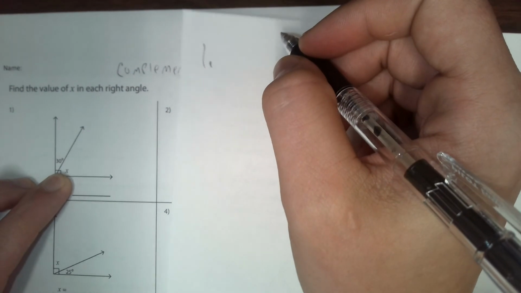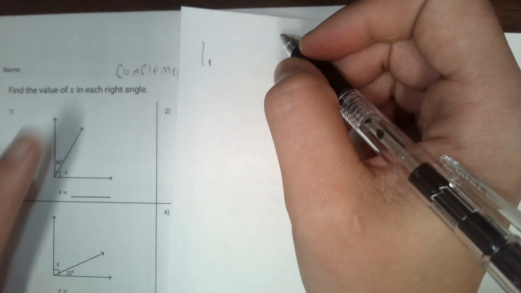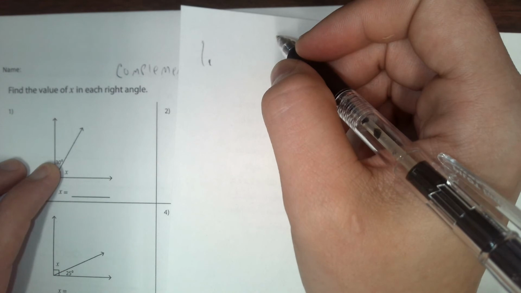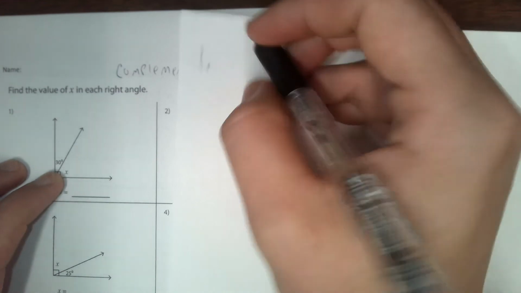So for number 1, you can choose to redraw the picture or not redraw the picture. I'll redraw it twice, and then I won't redraw it the other 2 times. For number 1, I have an x, which is what I'm trying to find the value of, and this piece is 30. I know that together they equal 90.